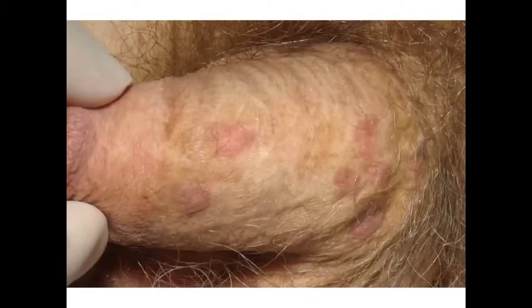Oh, so how am I going to treat it? Yeah. So the problem is, what if it's just these guys, you can freeze them, right? Sure. But what if all of this is Bowen's? I'm a 5-FU guy.